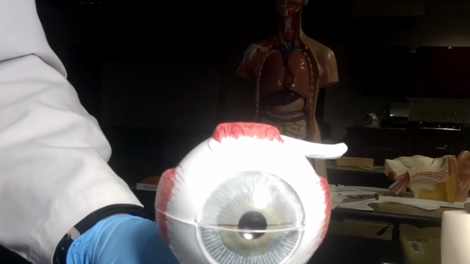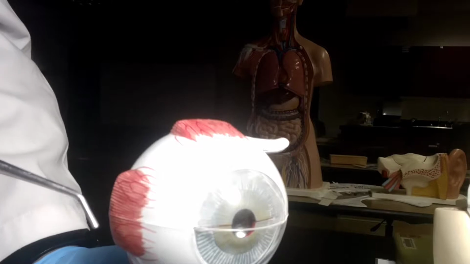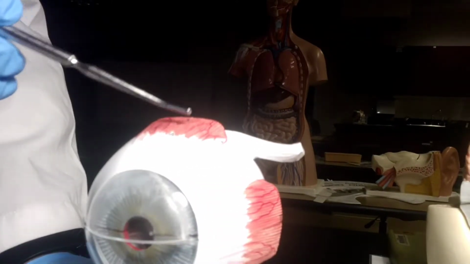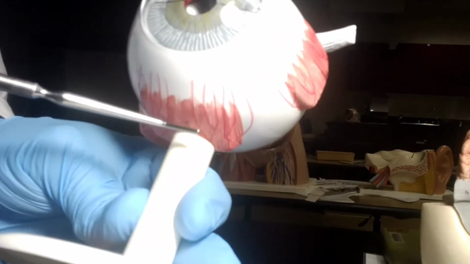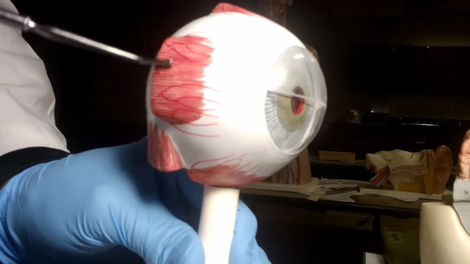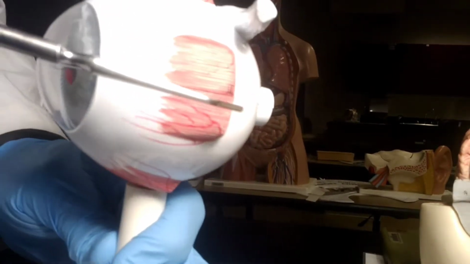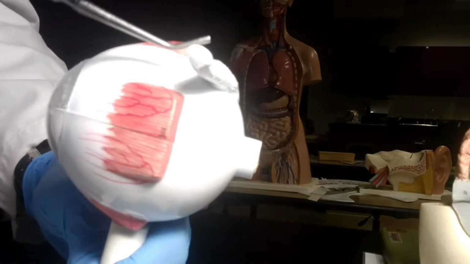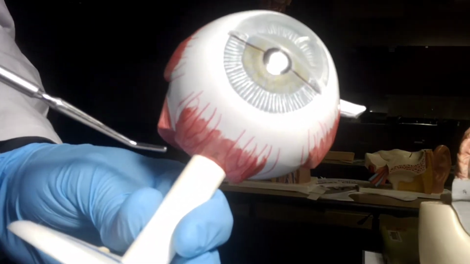Looking at the extraocular muscles, or the muscles that control the movement of the eyeball, we have the superior rectus and inferior rectus, lateral rectus and medial rectus. This is a tendon of the superior oblique muscle, and this is a tendon of the inferior.